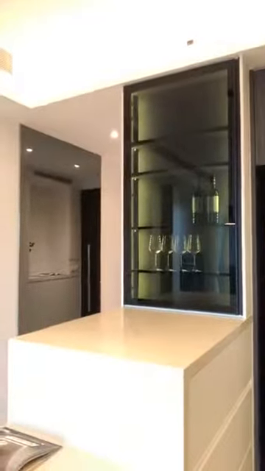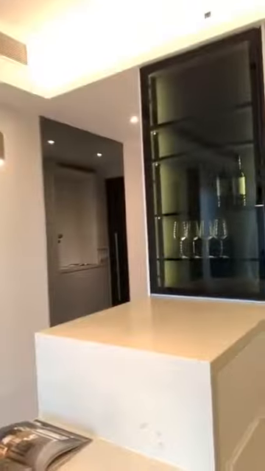You can see when people open the door, you don't have to crane your neck to see. This is the view you can see from this kitchen. I would say it's a simple kind of design, but with a lot of thought put into small details.